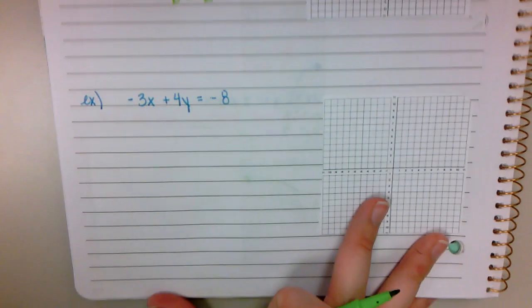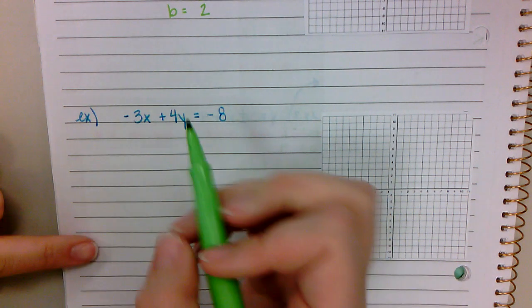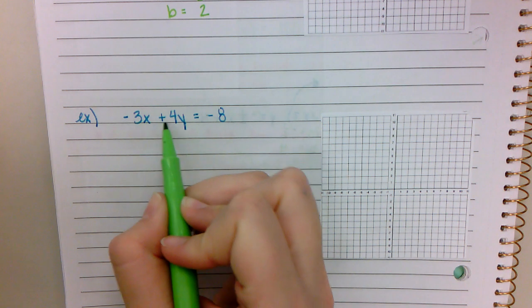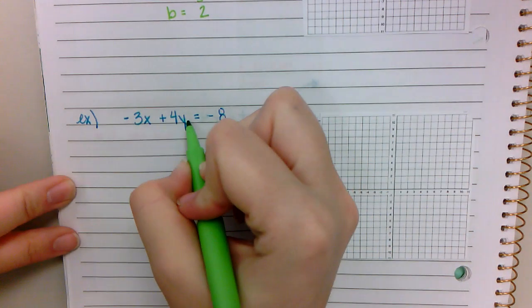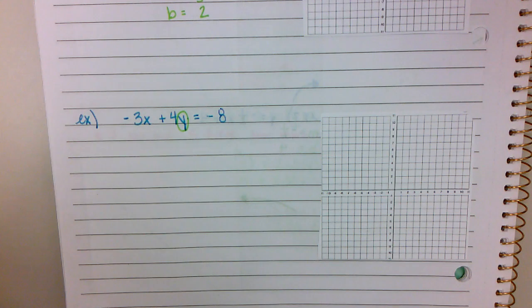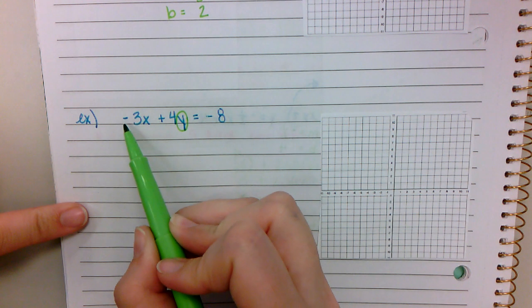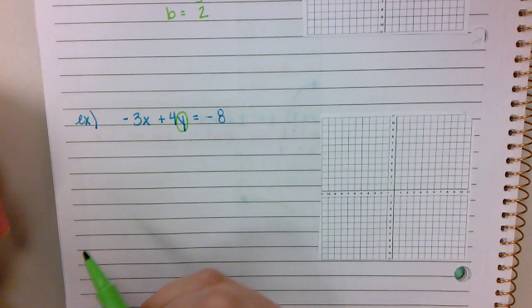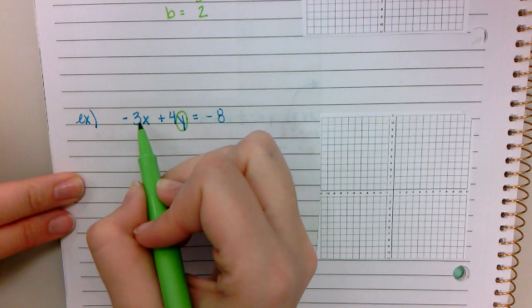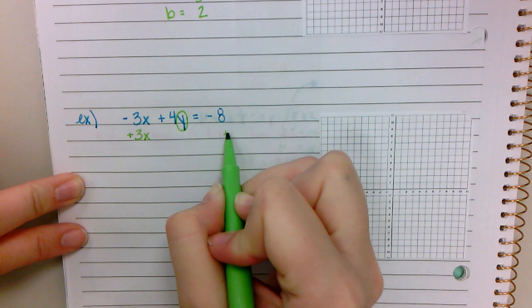The very last one, we have negative 3x plus 4y equals negative 8. So again, I need it in y equals mx form, which means this y needs to be completely by itself. So on this side of the equation with the y, I have minus 3x and times positive 4. So I need to undo those. So to undo this minus 3x, I'm going to add 3x. Remember, we always do addition or subtraction first.